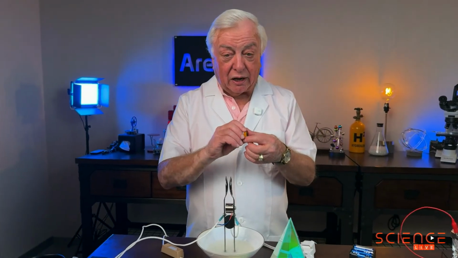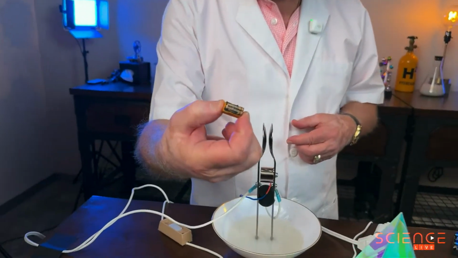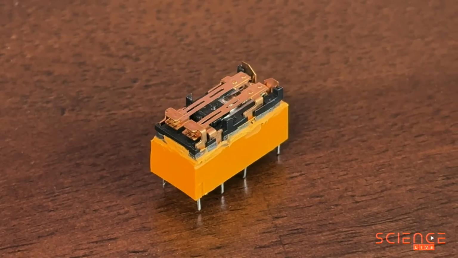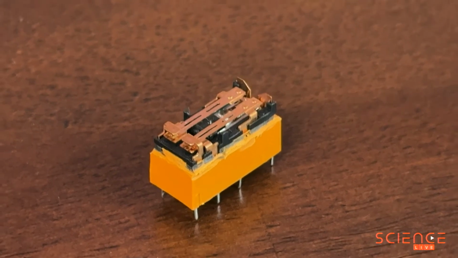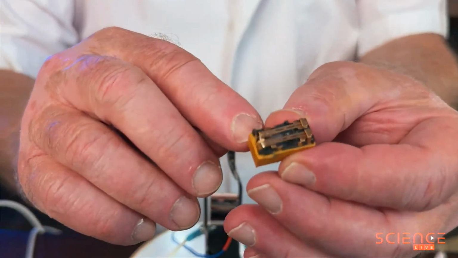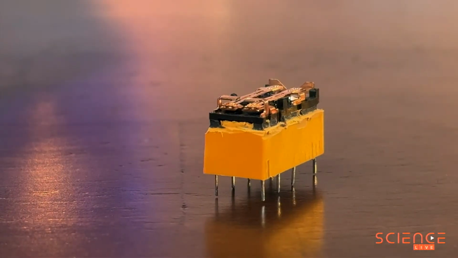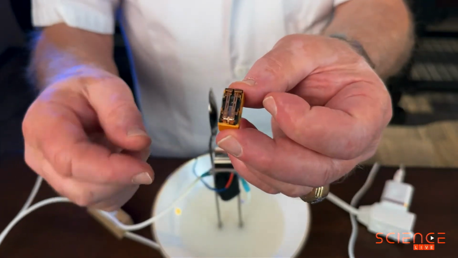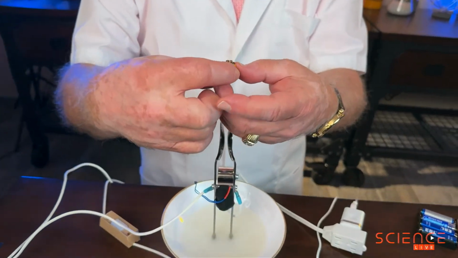Now, some very clever engineers miniaturized the relay into something like this. I actually cut the top off this so you can see it, but there's a little coil in here that pulls this up and down, and this turns on and off 2 switches. So this is a double pole relay, so you can control 2 different circuits at the same time.